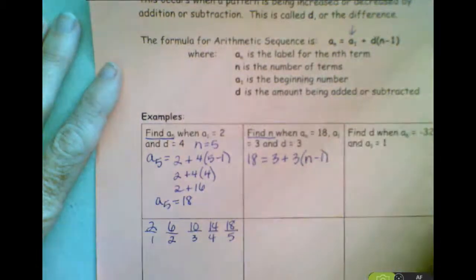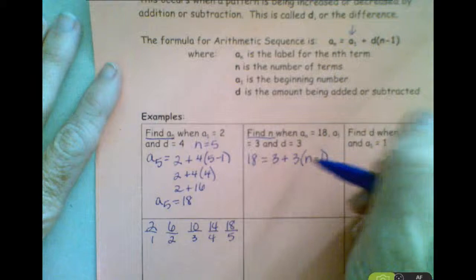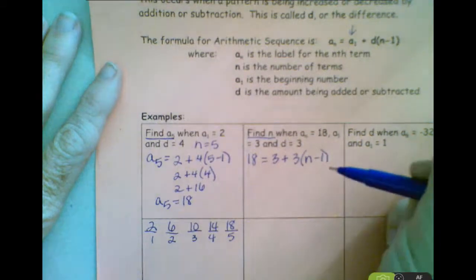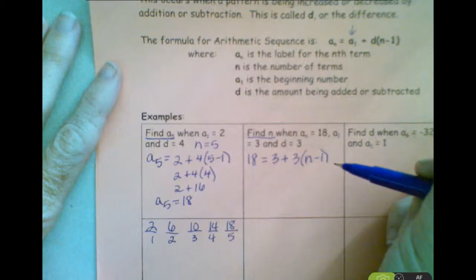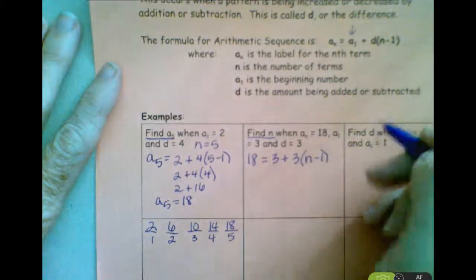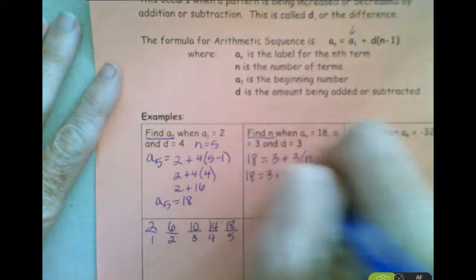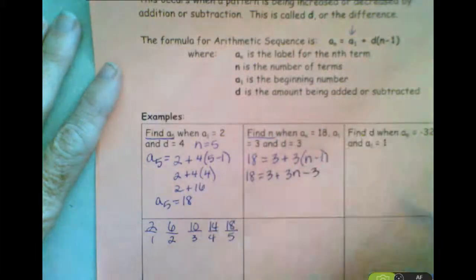Good. Minus 1. So you can do this a couple of different ways. What's one way I could solve that equation, Madison? You could add the 3's and then. Can I add those 3's together first? No, you have to distribute them. That's one way I can do it. I can distribute, right? So I would get 18 equals 3 plus 3n minus 3.